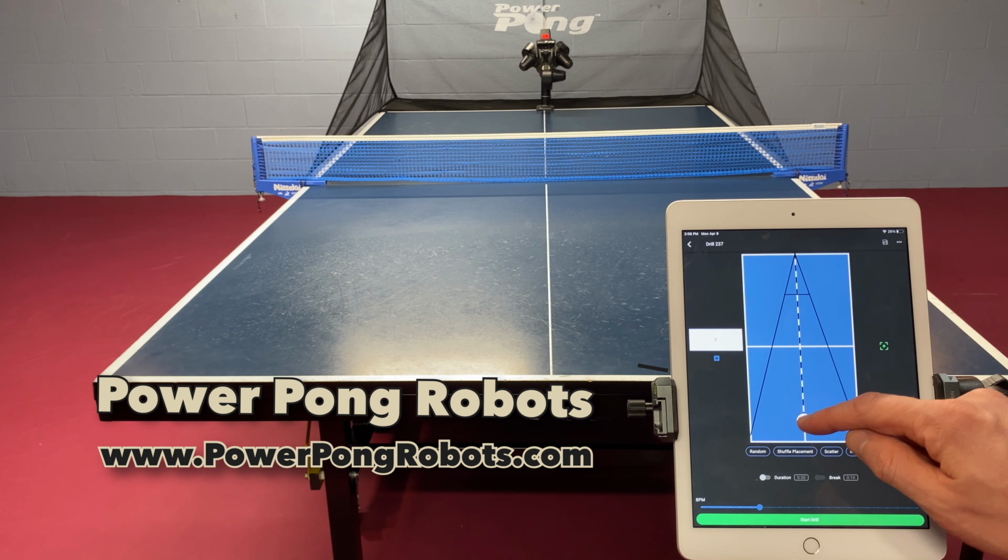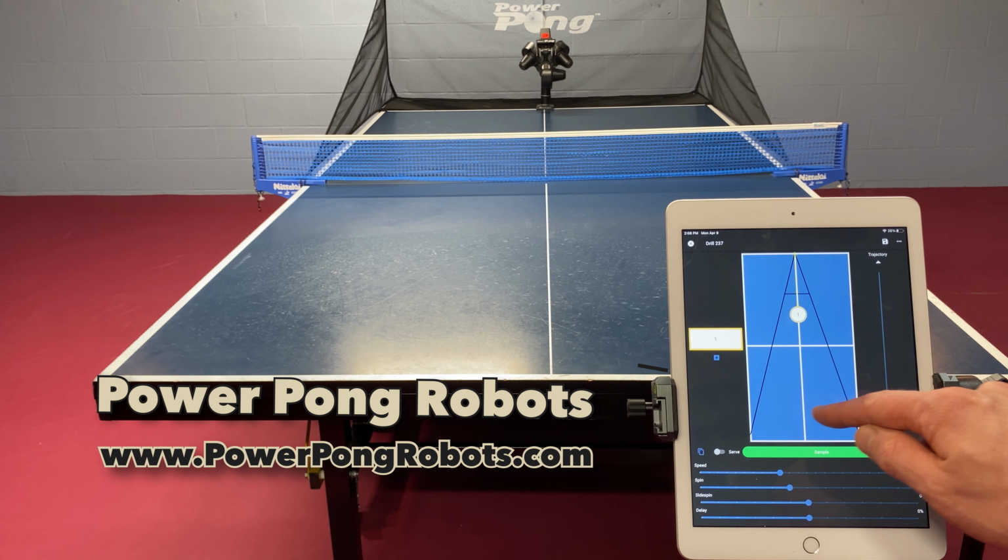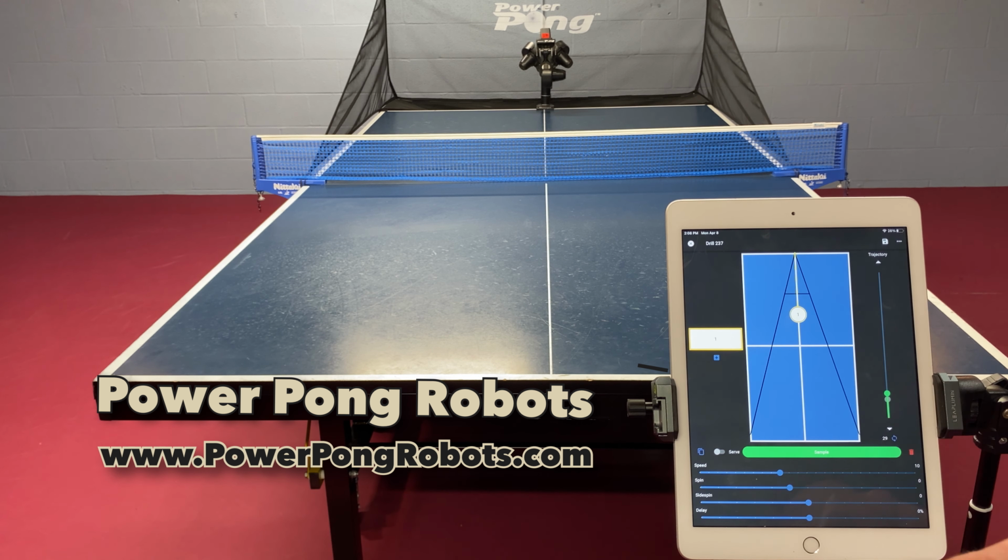We're going to drag the ball to this side. We're going to put the trajectory up a little bit, 29. Let's do speed 10. Let's sample that, and we get a short nose spin serve. I want you to step forward and flip, and then we're going to have a normal topspin ball here, and then a high side spin lob.